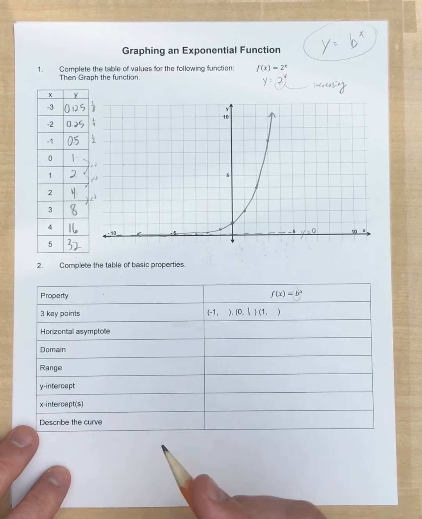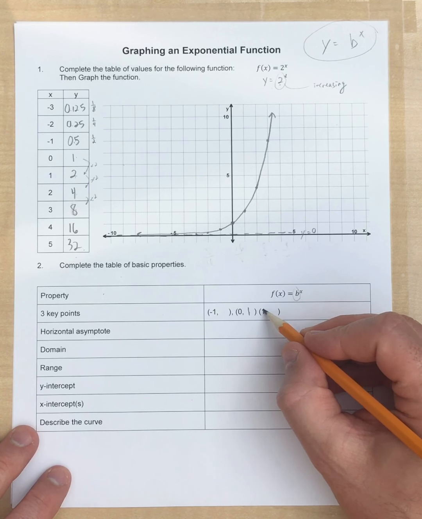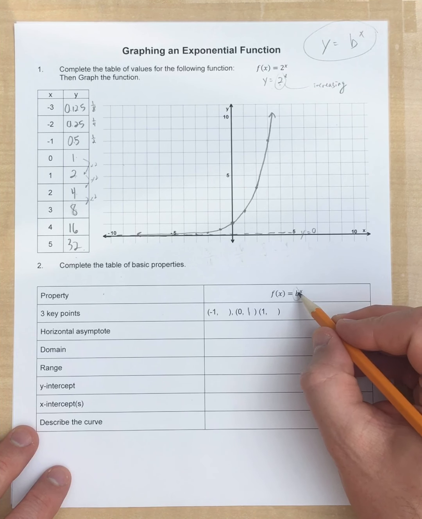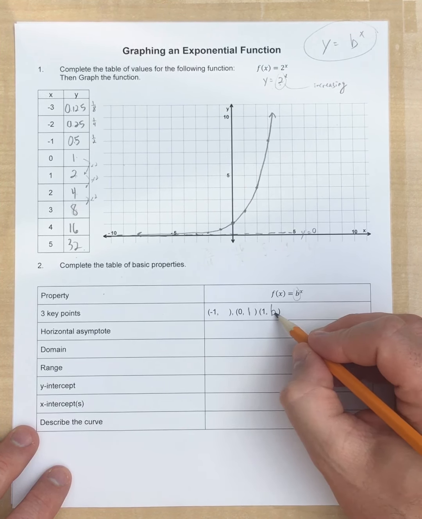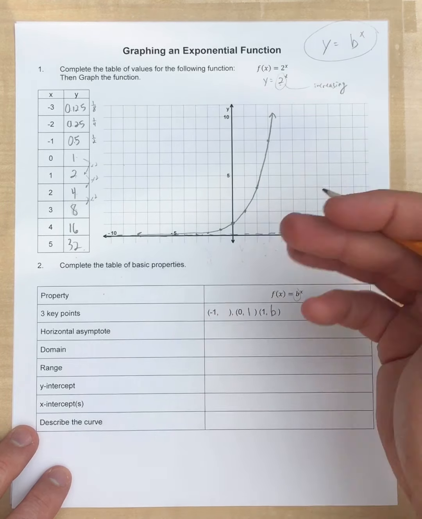Then we're going to have a value here where we substitute in 1. And when you substitute a 1 in there, b to the 1 is just b. So if this is a 2, then it's a 2. If this is a 5, then it's a 5. If this is a 1/2, then it's a 1/2. If this is a 1/10, then it's a 1/10. So 1, your b value, whatever your b value is, your base. For here, it's going to be the flip of b.